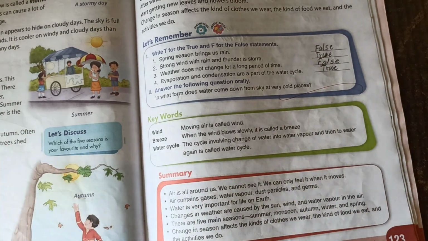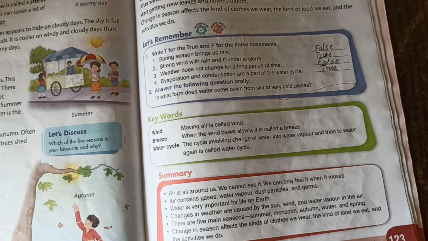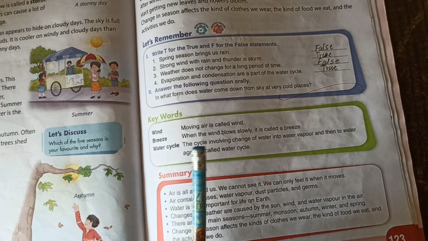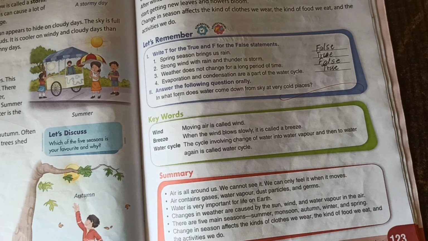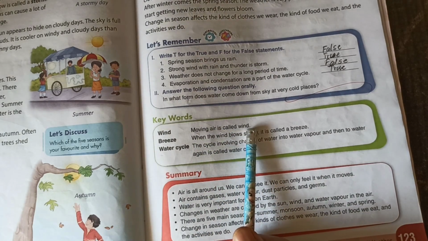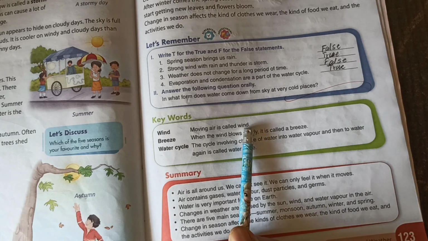And the very important keywords and summary. Kids, from the keywords and summary, you can easily write down your question answers. So please read this one by heart. All these sentences. See, wind. When your teacher asks what is a wind, you can write down this one sentence as the answer.